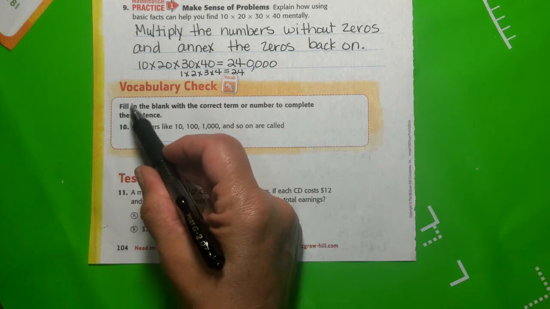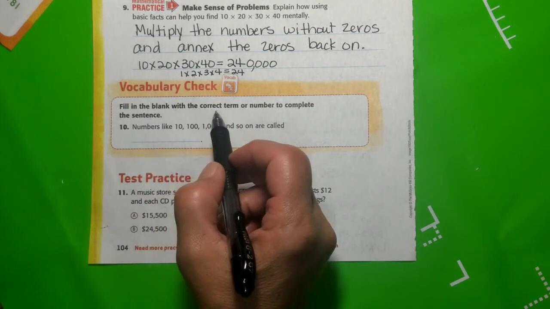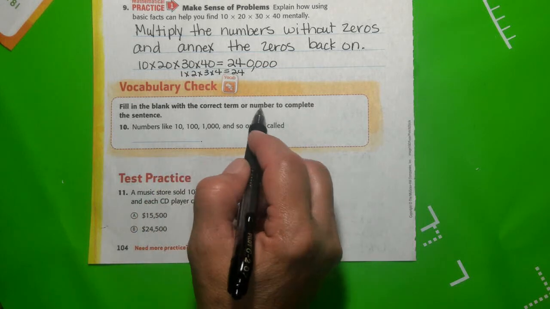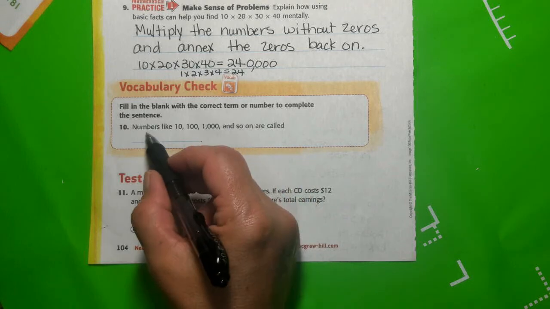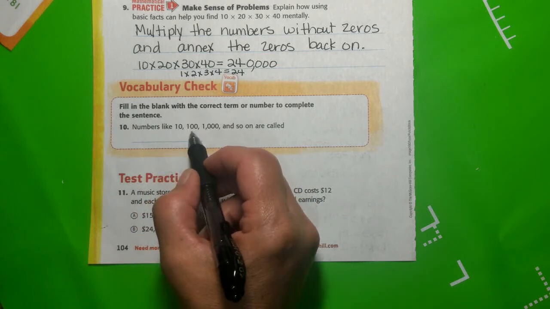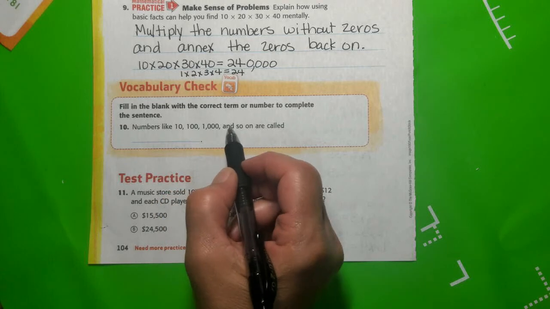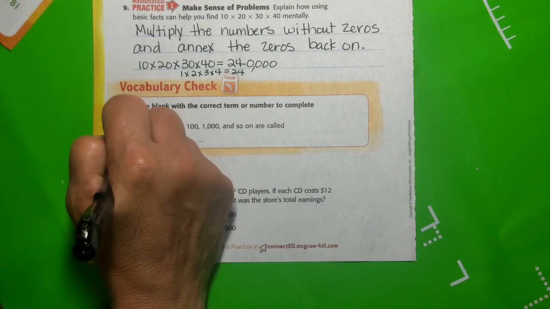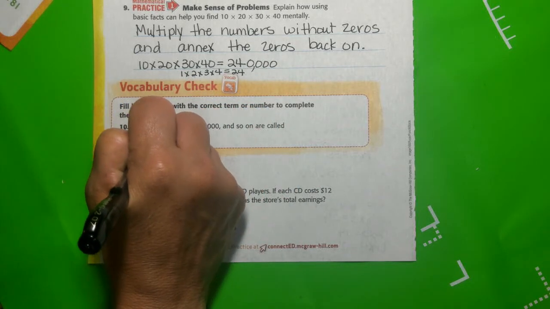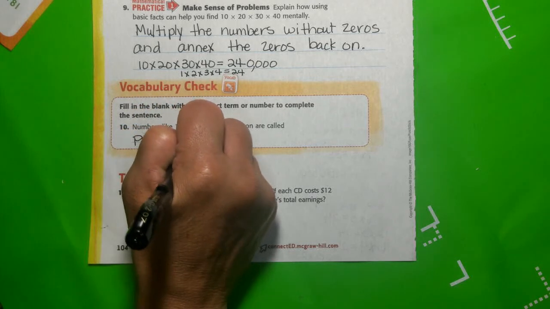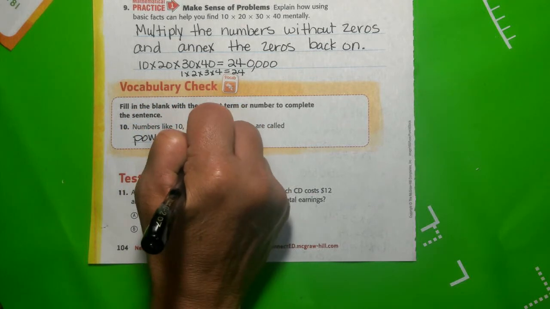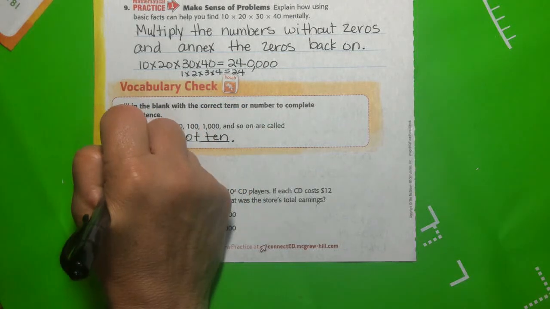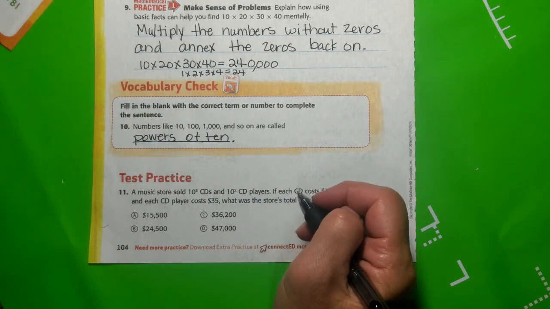Next problem, vocabulary check. Fill in the blank with the correct term. A term is a word or number to complete the sentence. It could be a word, it could be a couple words. It says numbers like 10, 100, 1,000, and so on are called, right? This is a term. It's not just a word here. It's going to be powers of, I wrote too big. I'm going to extend their line out, make it a little longer. I needed more room. So I'm going to call it the powers of 10.